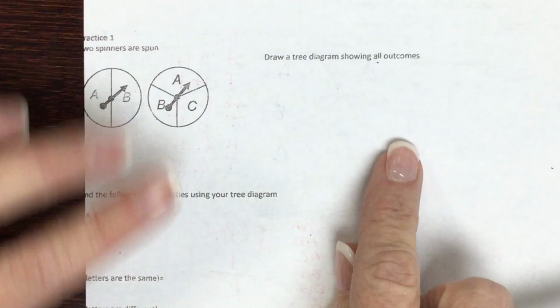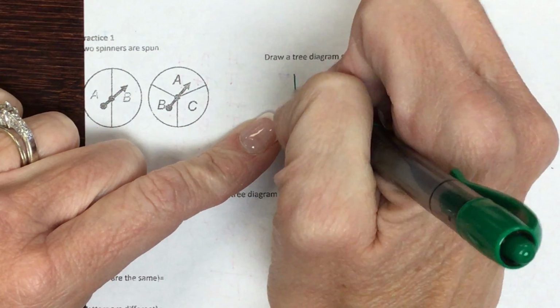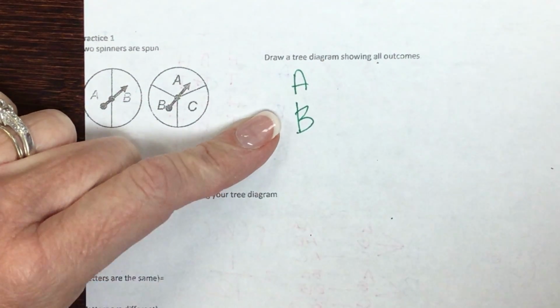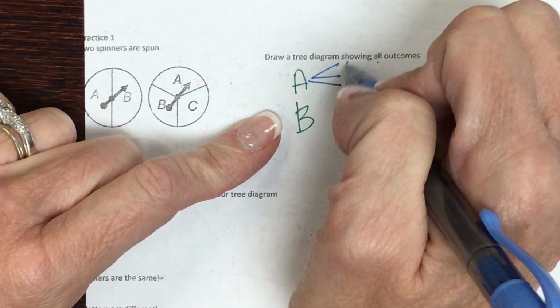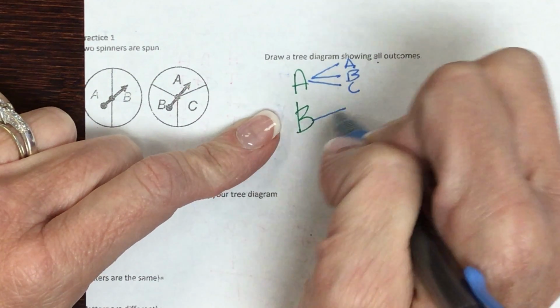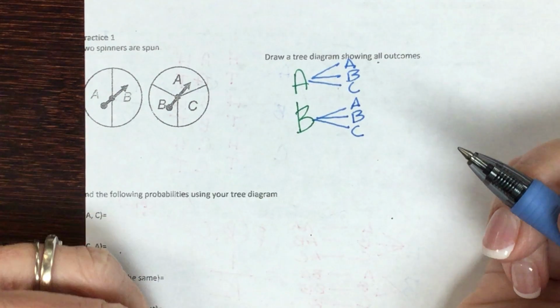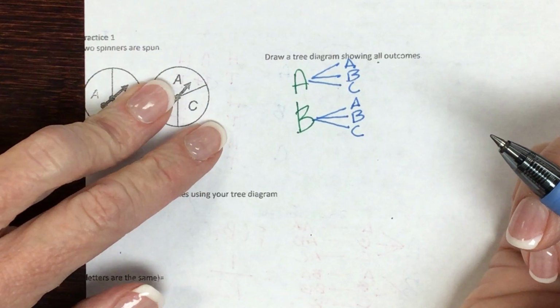Alrighty. So we have 2 spinners. So what might happen on my first event? I could get an A and a B. What could I get on my second event? A, B, C. There's no third one. You only have 2, right?